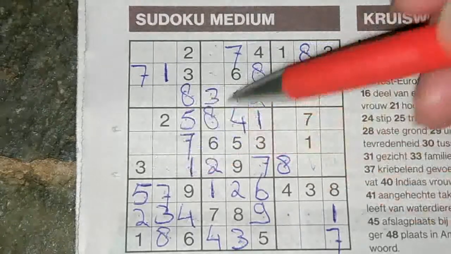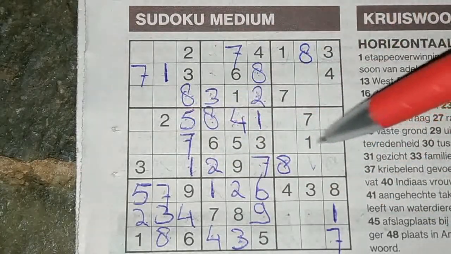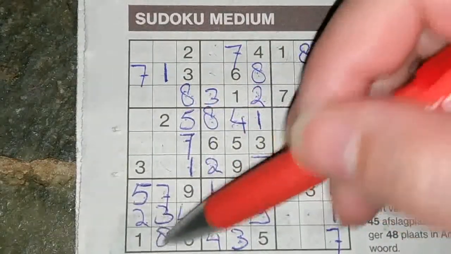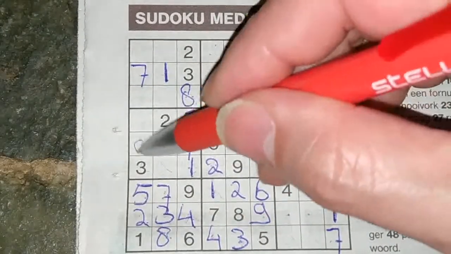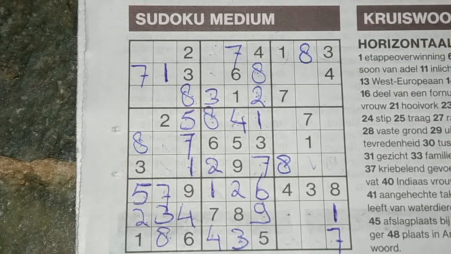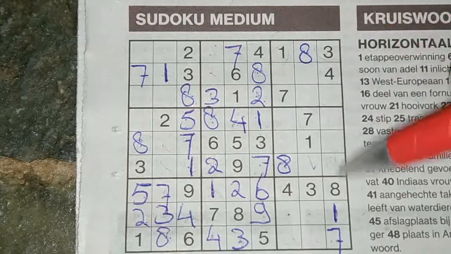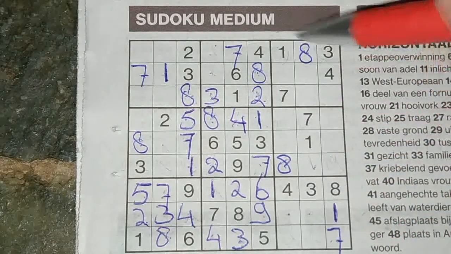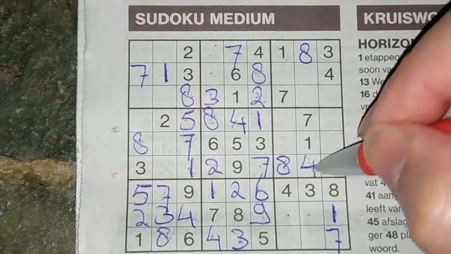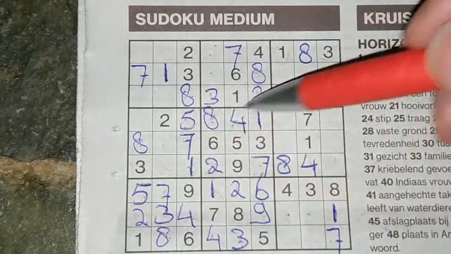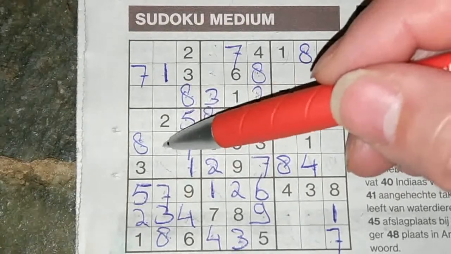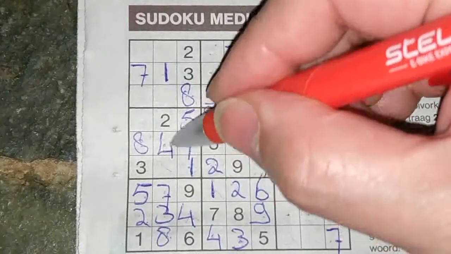8 in this row, 8 in that row. So in the middle row, the only 2 places for an 8 are here and there. But I see here an 8, no 8 there. 8 should be here. 4 in this column, 4 in that column, so in the column between, the only place for the 4 must be here. 4 in this row, 4 in that row, so in the middle row, the only place for the 4 is here.